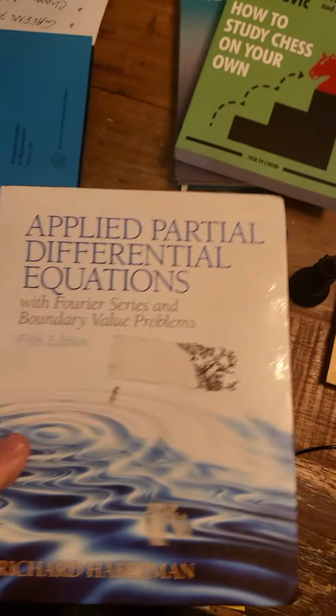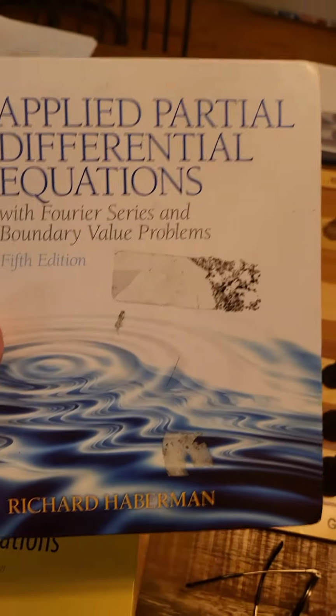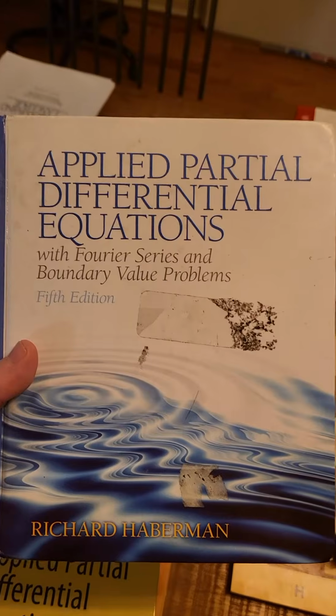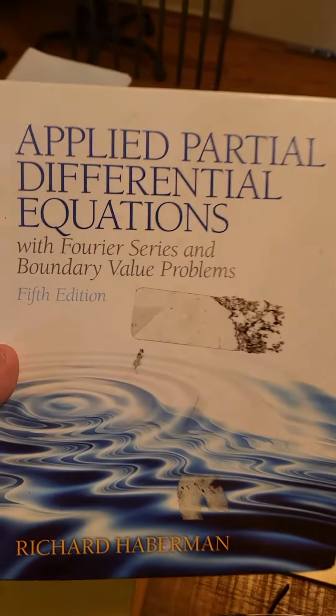Everything in this textbook is going to get used in your physics classes, in your engineering classes, anywhere you go. If you want to do applied math, this textbook is the best introduction. I would recommend it above all else for an introductory level, okay?